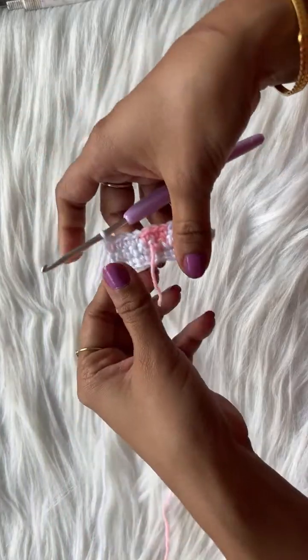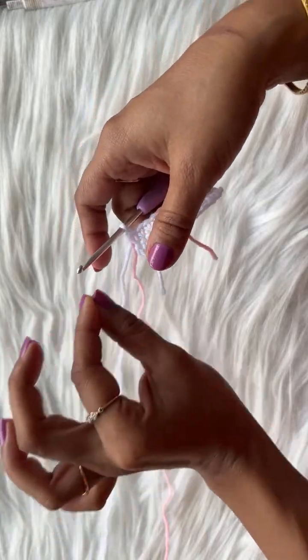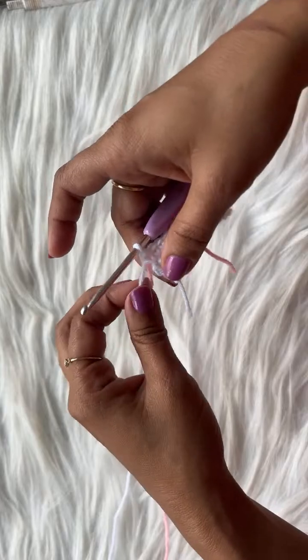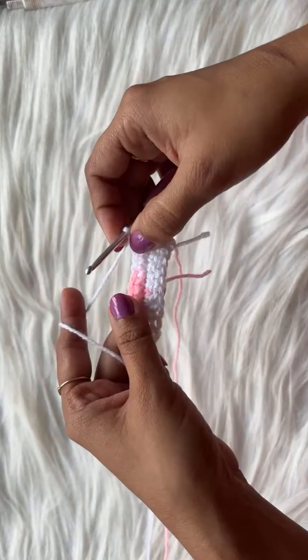Now just write down in the chat section if you are facing any problem in understanding how to do the stitches and whether you are having any confusion or not. After that guys, do a chain 1 and turn your work.